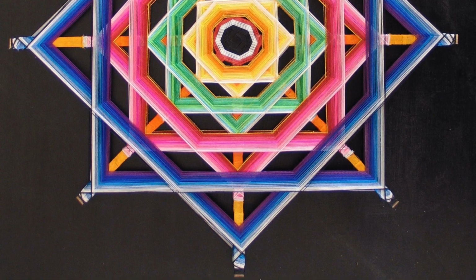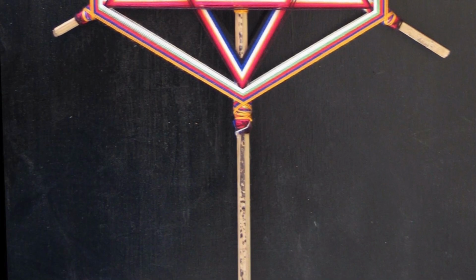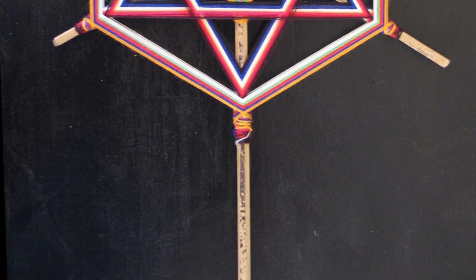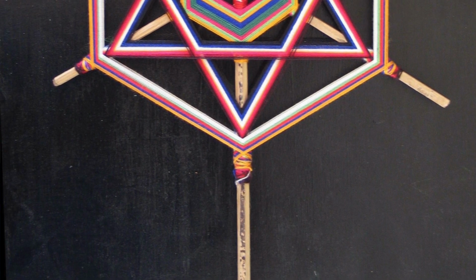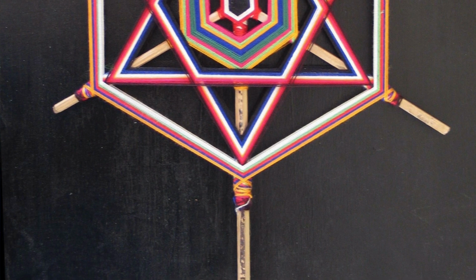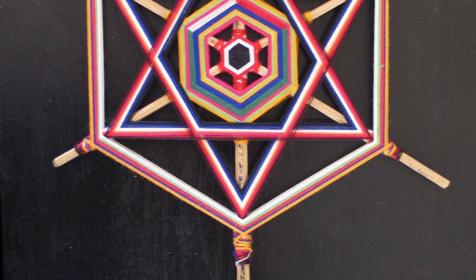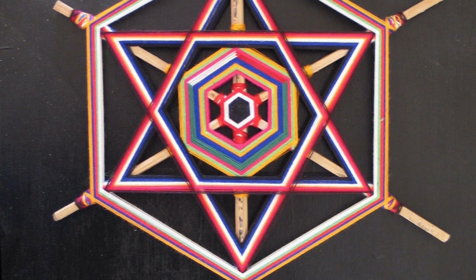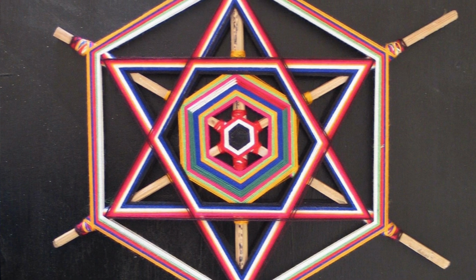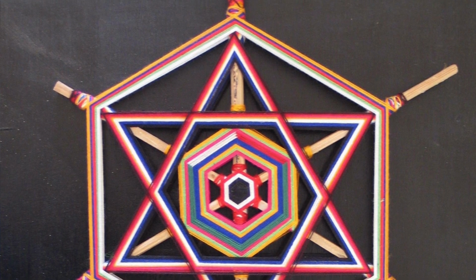The thread crosses themselves are made of long, thin pieces of wood, arranged in geometric patterns, and then variously colored threads are wrapped around them to make certain designs. And there's many different designs. Now, from the Bon point of view, the designs have meaning. From the Buddhist point of view, it appears that the designs have less meaning.